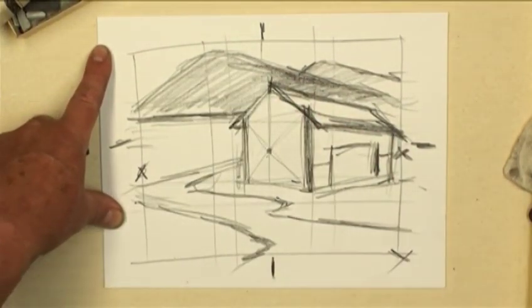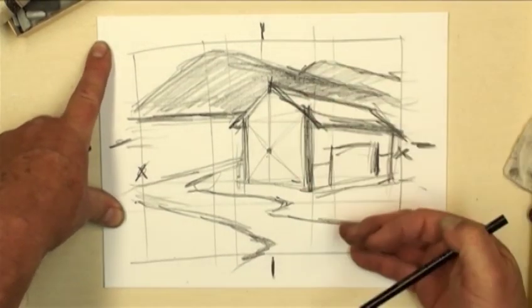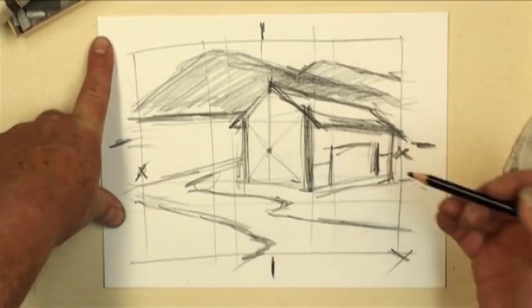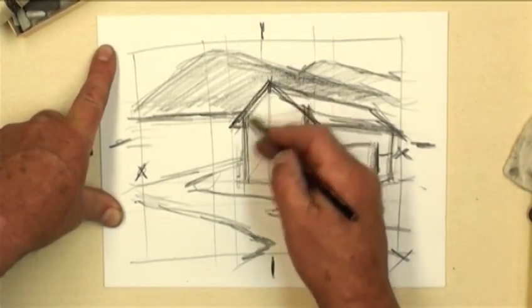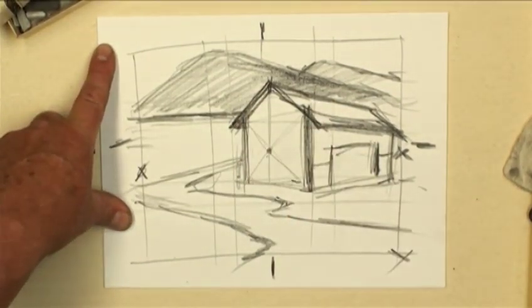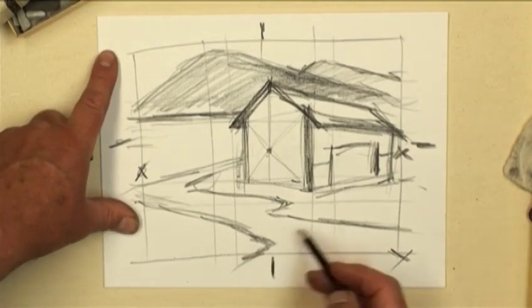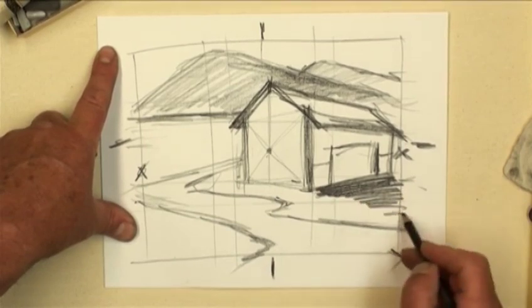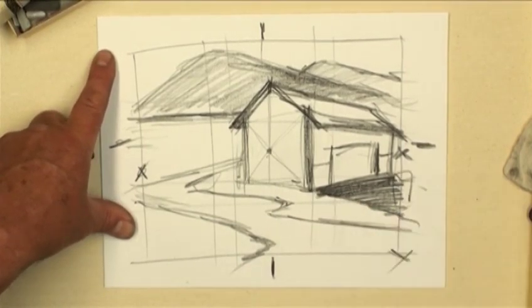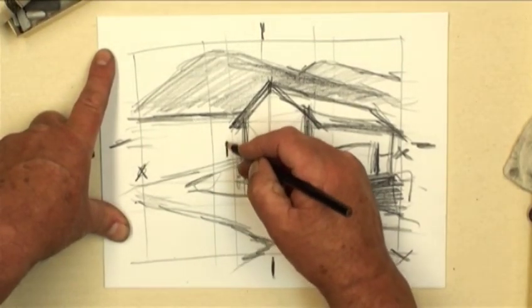As things come forward, they get darker, they get stronger, the contrast becomes greater, colors become more intense. Throw a little shadow down here. Let's say we have a couple of fence posts here real quick.